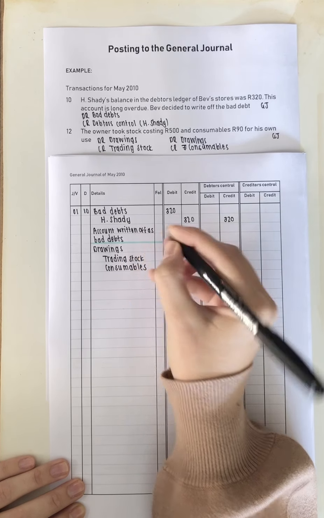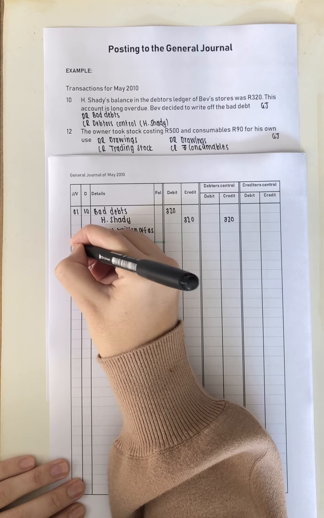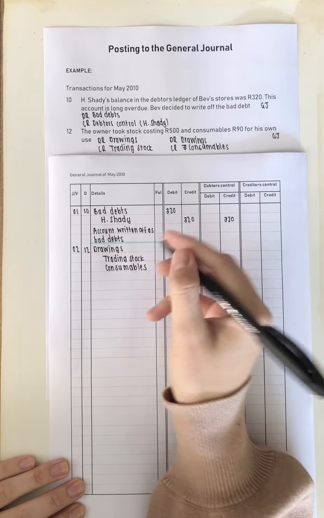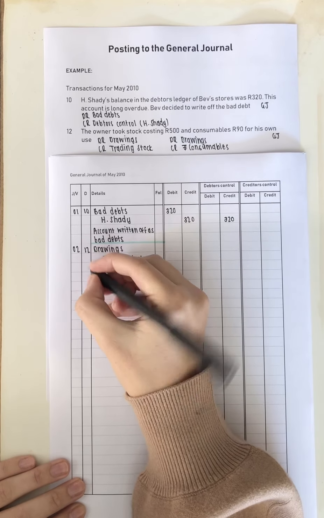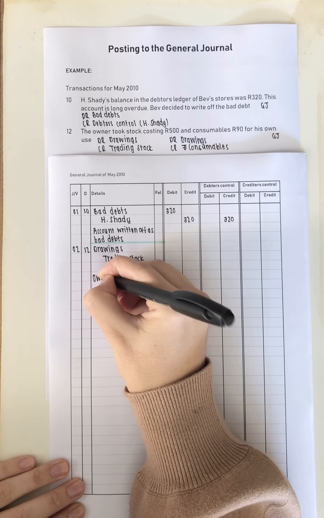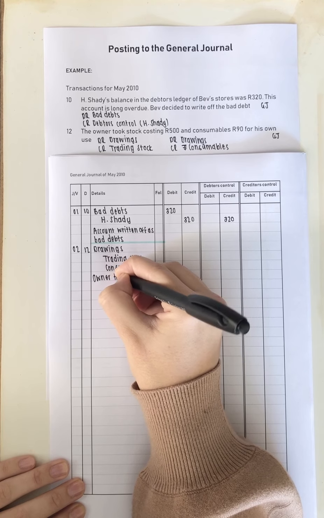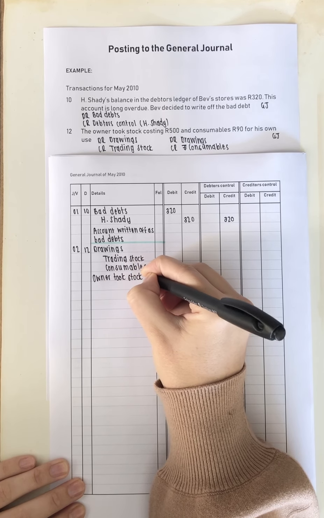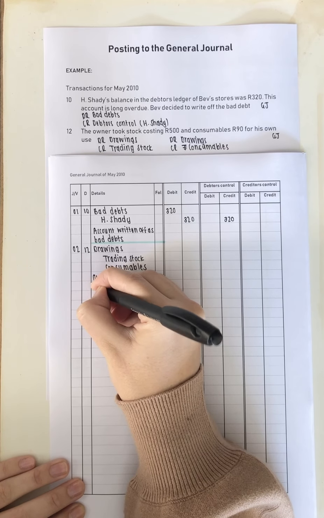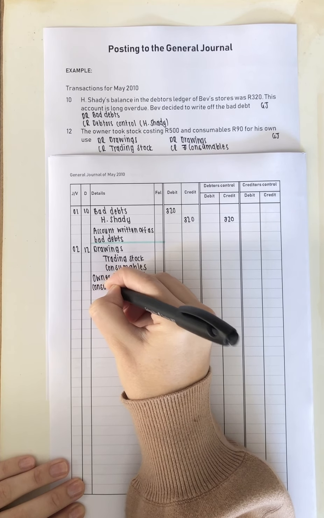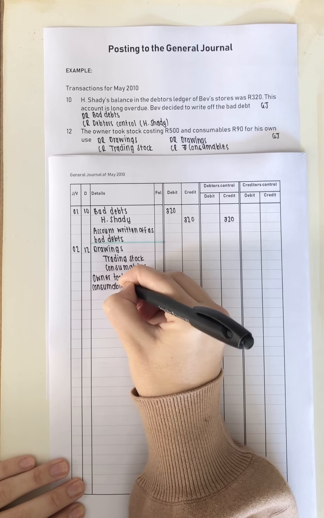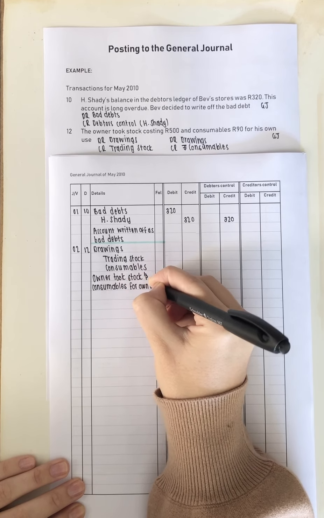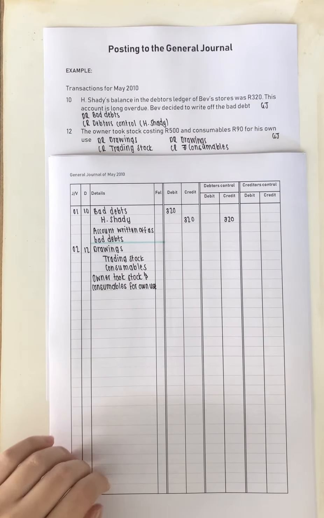Oops, I forgot the day and the journal entry. So, the 12th. Okay, and then my explanation is owner took stock and consumables for own use. Okay, anything to that regard.